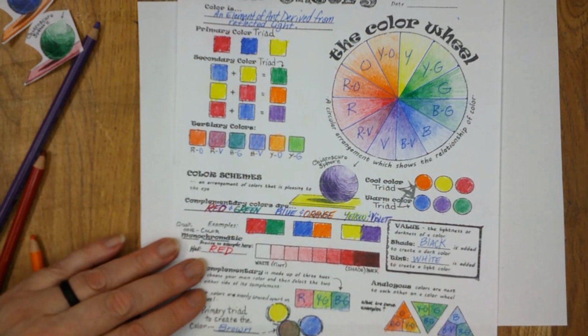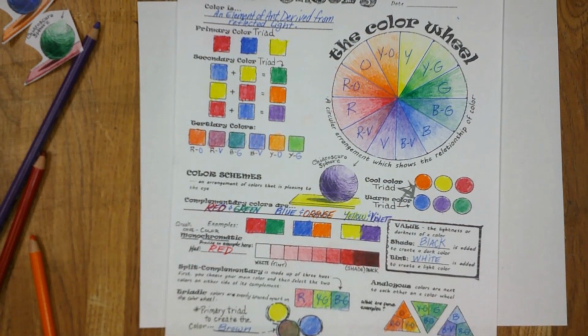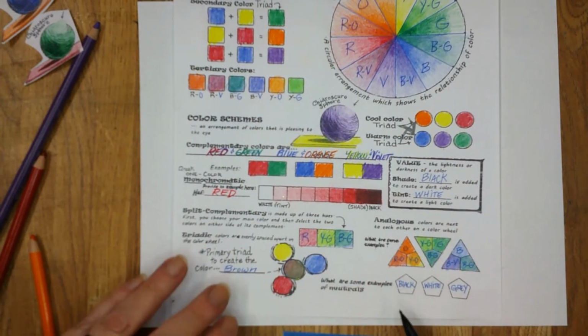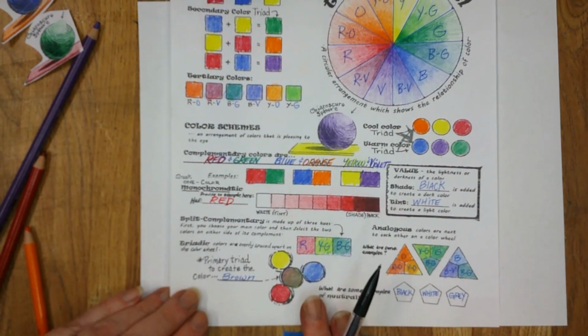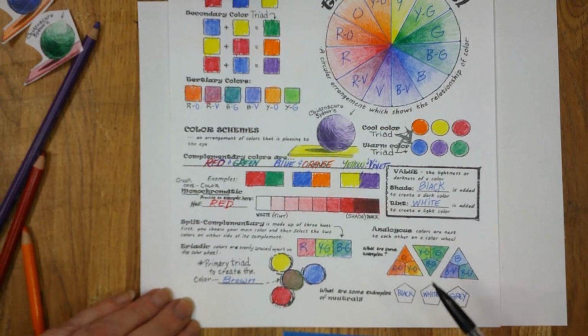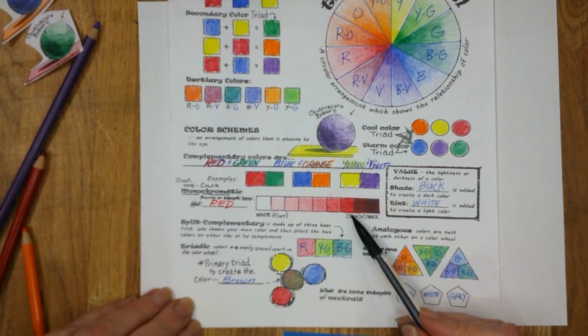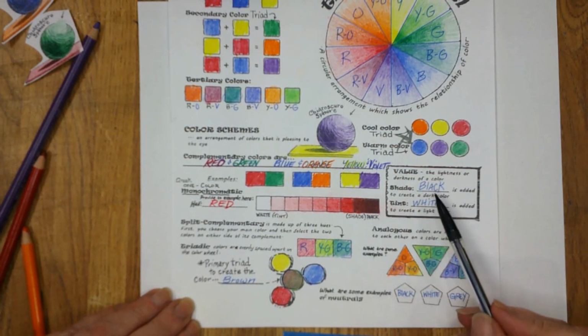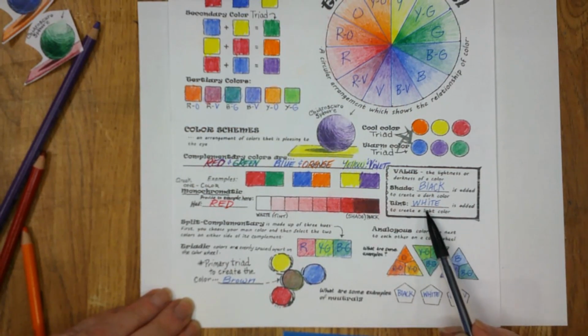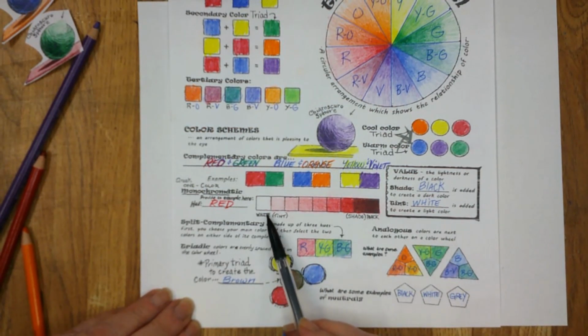And then I want you to play with our neutrals. And basically our neutrals are black, white, and gray. And you can mix black into a color. It's not considered a color, it's a neutral. So if you mix black into a color, it creates a shade. And if you mix white into a color, you've got a tint. So black, white, and gray are considered neutrals.